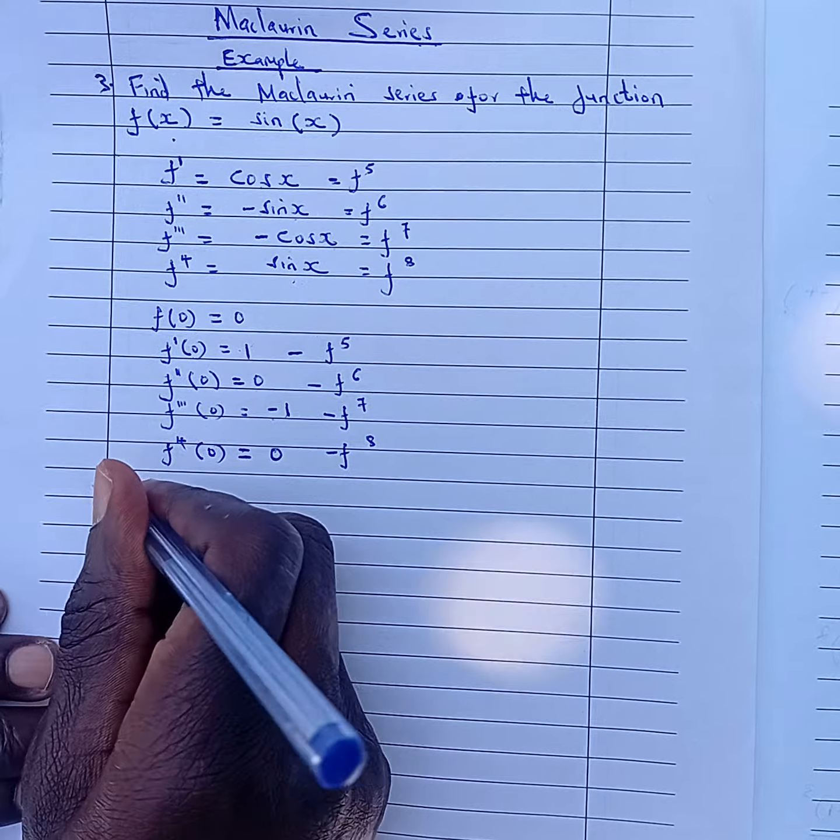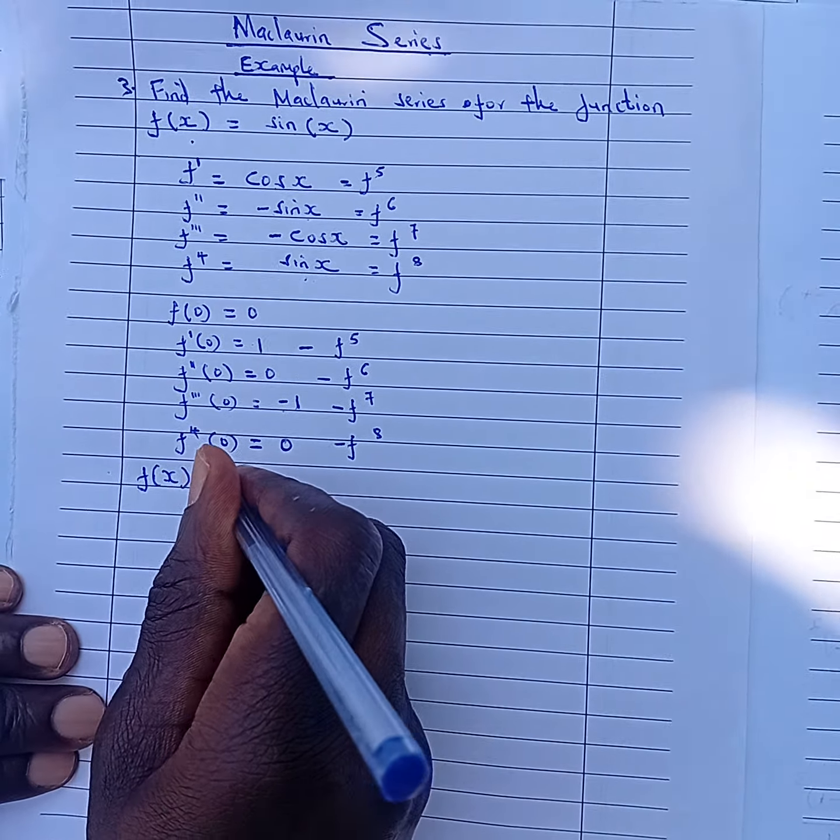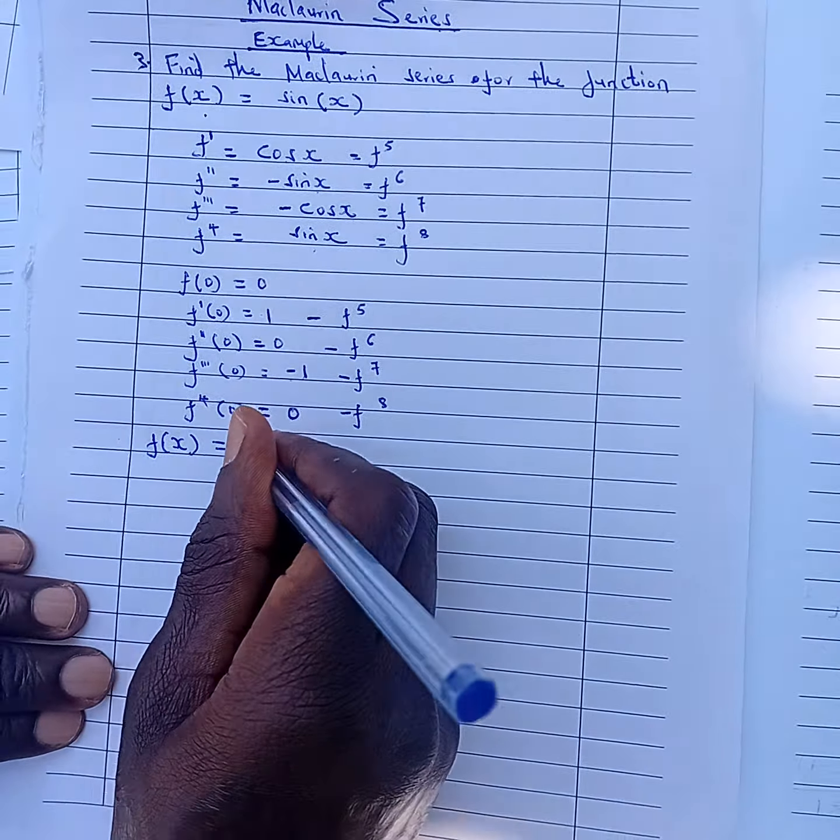So you'll have f of x equal to f of 0 plus f prime of 0 into x minus 0, here we don't have c, raised to power 1, plus the second derivative of 0 into x minus 0 squared over 2 factorial, plus the third derivative of 0 into x minus 0 raised to power 3 over 3 factorial, and this continues up to infinity.